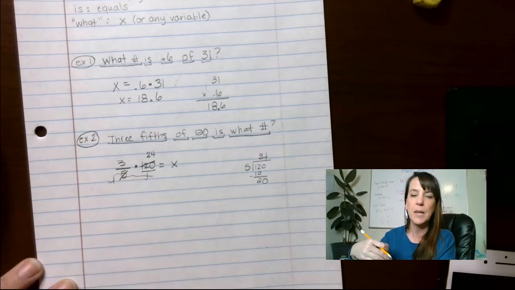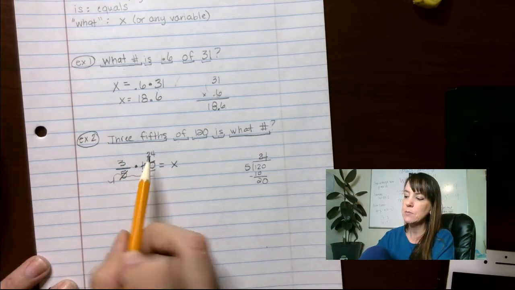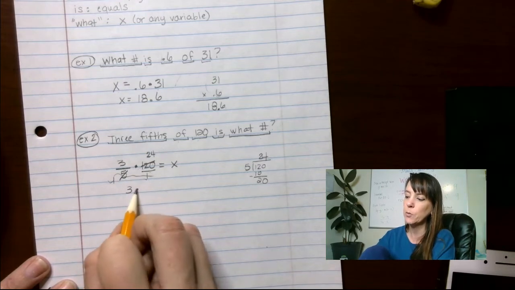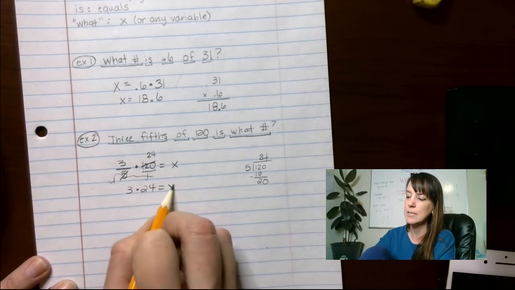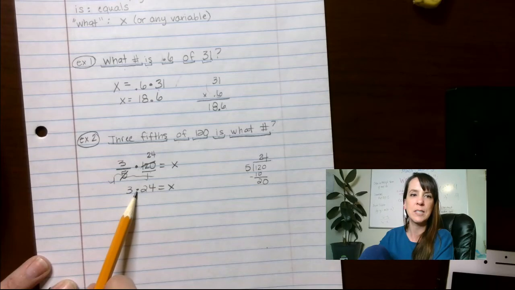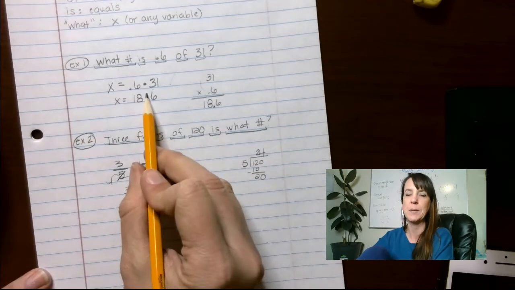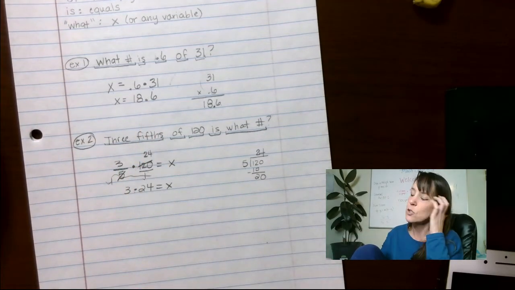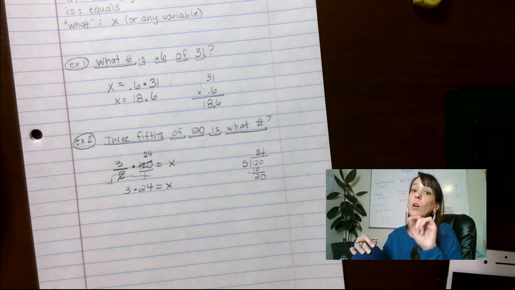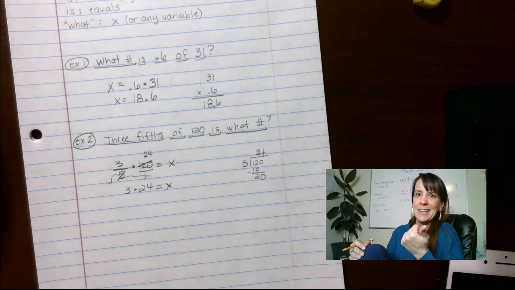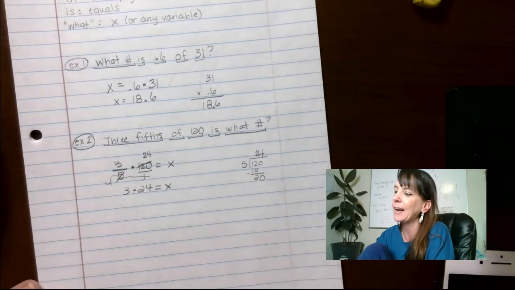Now I have 3 times, let me rewrite that. We have 3 times 24 equals x. Guys, that little dot means times, if you didn't figure that out way back up here. You can also use parentheses. I strongly advise you, and in fact, I want you to stop using an x for multiplication. I hate that we teach it at such a young age because I just have to break you of that habit when you get to junior high.